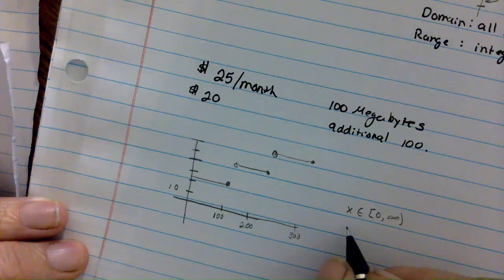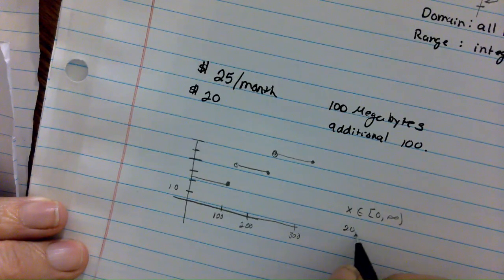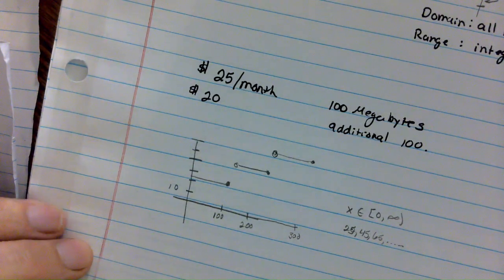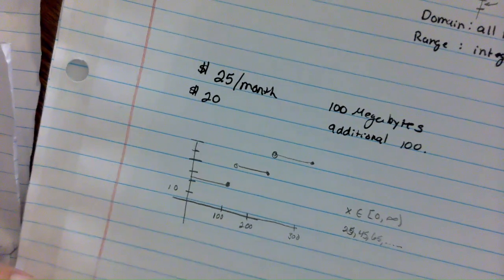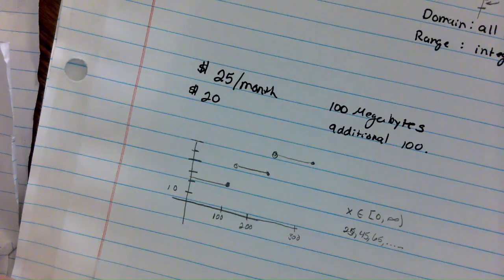And our range would be 25, 45, 65, and so on. And that one would just have to be written as a list, unless you wanted to create an equation. So step functions are definitely utilized in the real world.